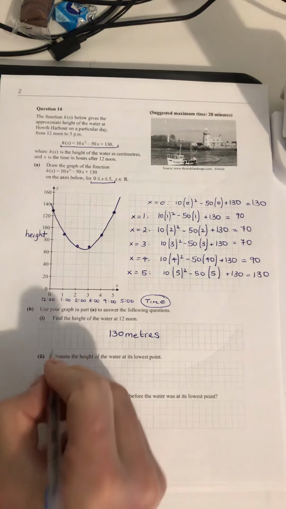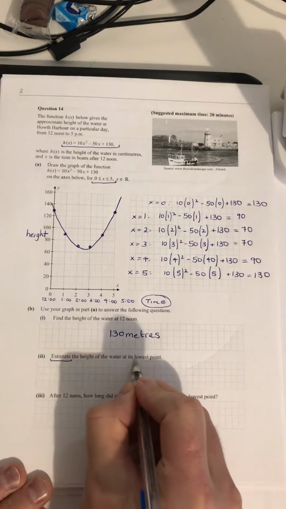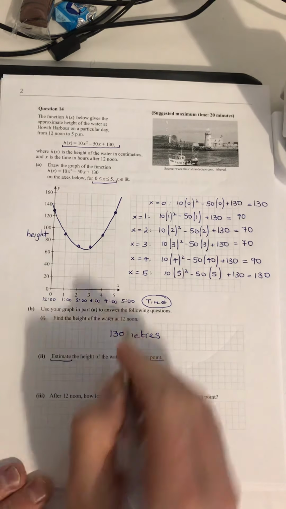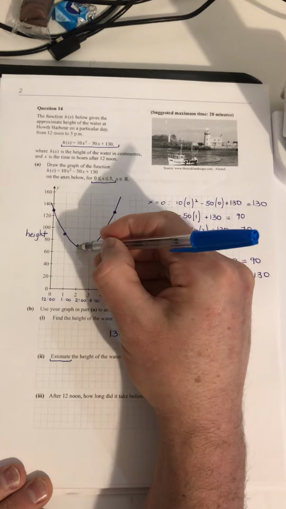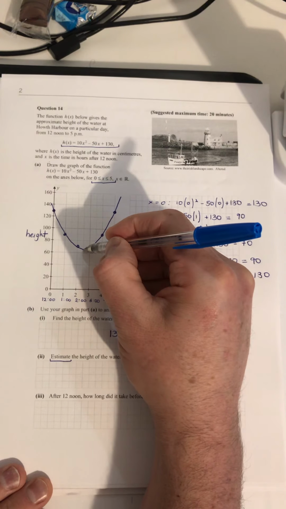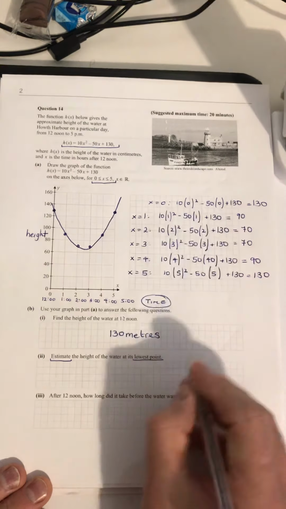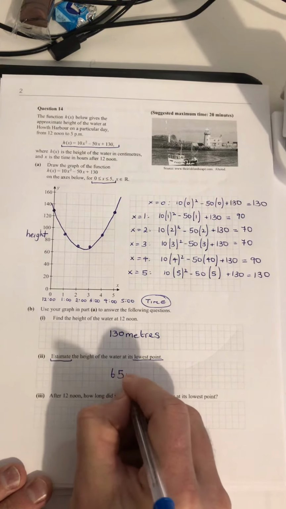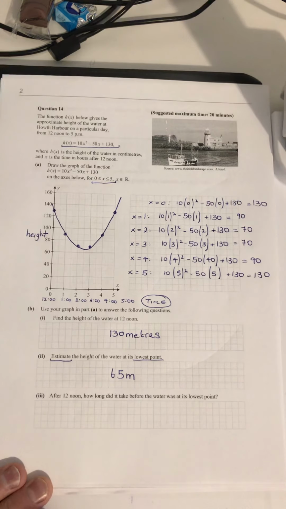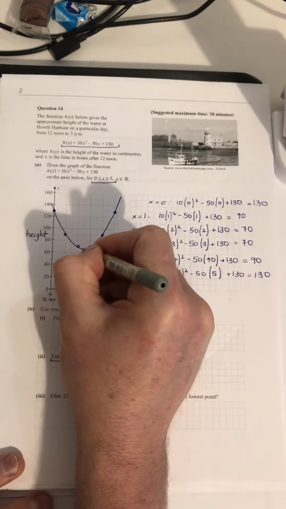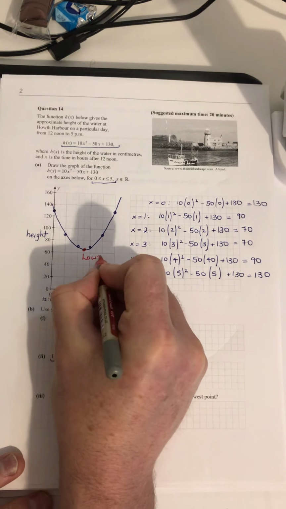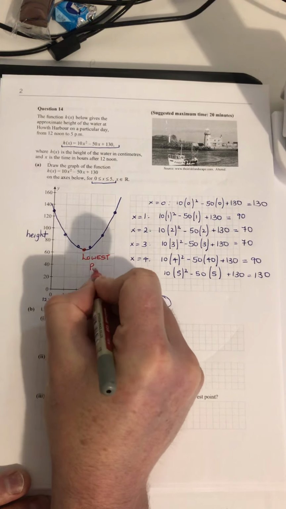Okay, so estimate the height of the water at its lowest point. The lowest point is somewhere down here, and that's about 65 meters. So the lowest point down here, that's the lowest point.